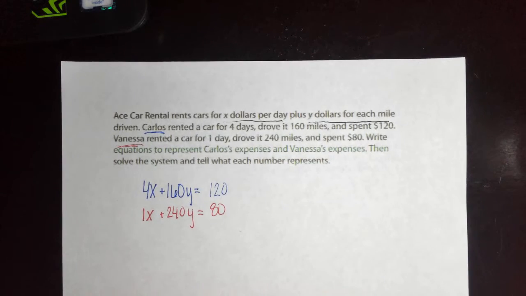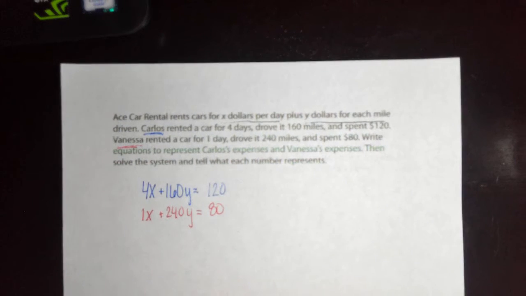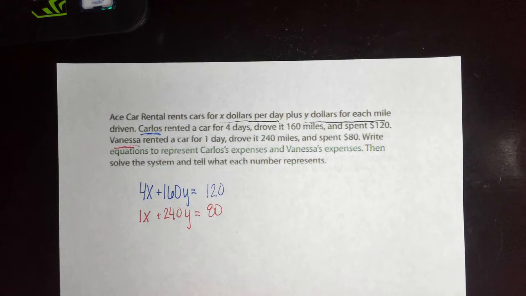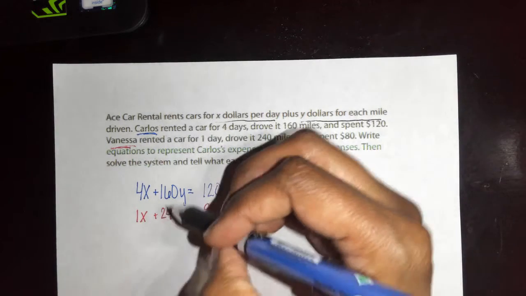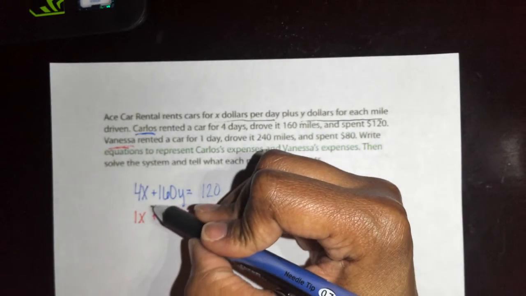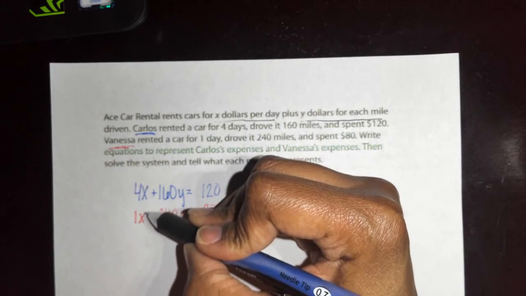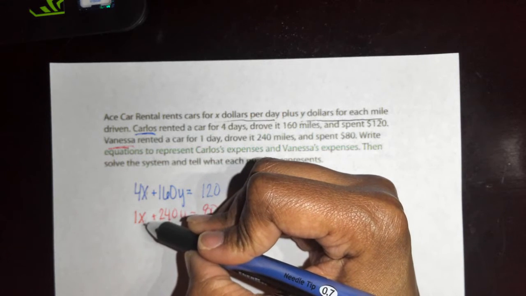Now we need to figure out a way to solve this system of equations. We can just add them together. But before we add them together, what do we need to do? We need to create 0 pairs. I don't even want to think about multiplying these big numbers. Let's look at the small ones we have, the 4x and the 1x. Which one of these can I multiply in order to create a 0 pair?